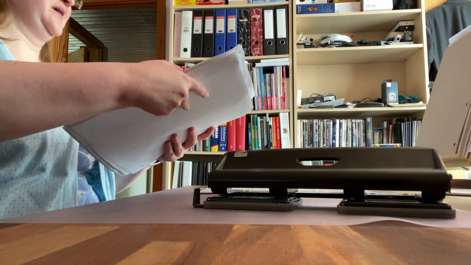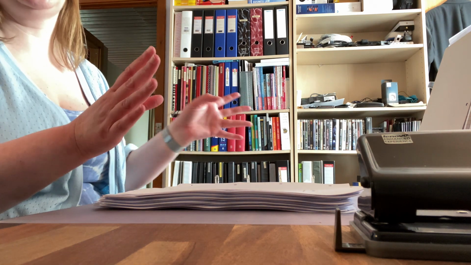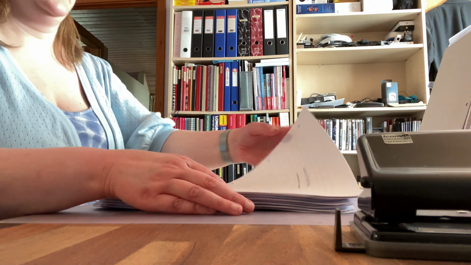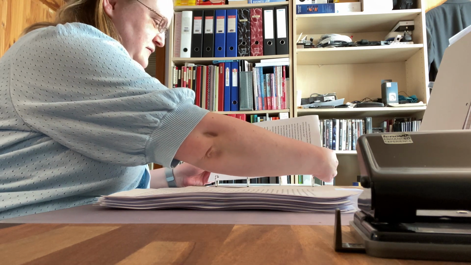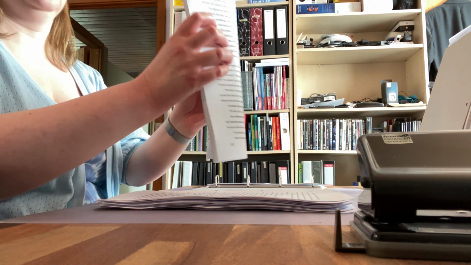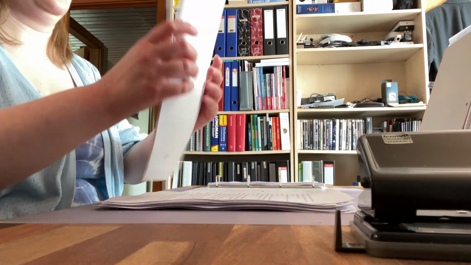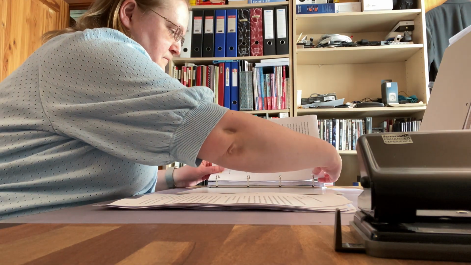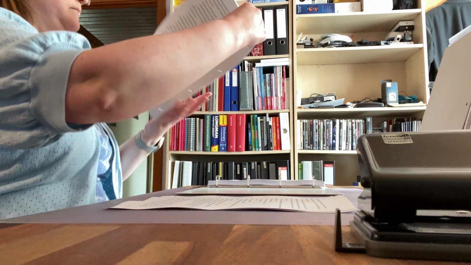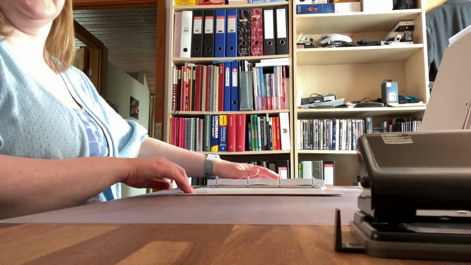A lot of paper. Don't feel bad about me using paper. We have recycling here in Denmark, and so once I'm fully done with a novel, I can put it in the paper trash bin, and then it can get recycled. There we go.